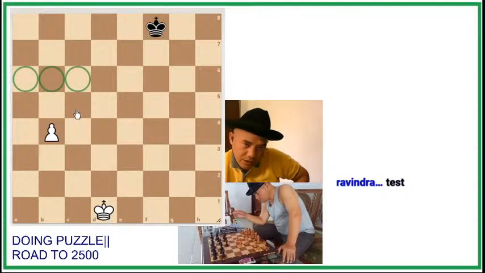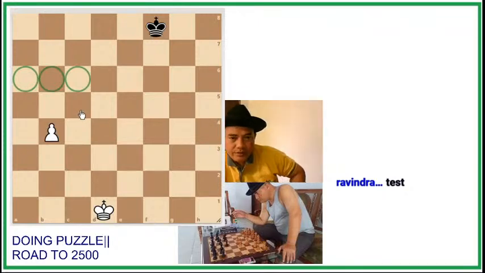So which is the farthest key square in this position? The farthest key square from the black king is here. Yes, from this key square, the farthest key square is here on a6.